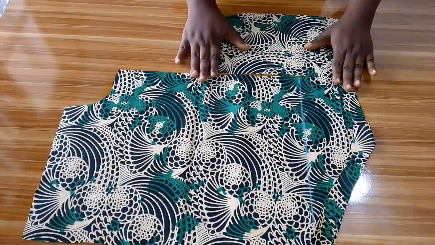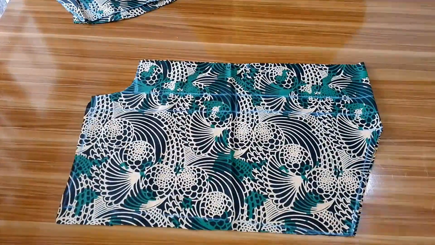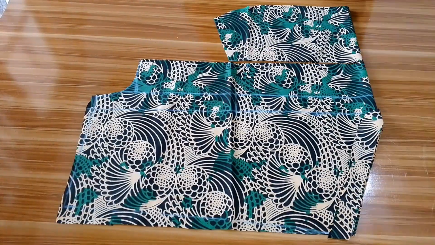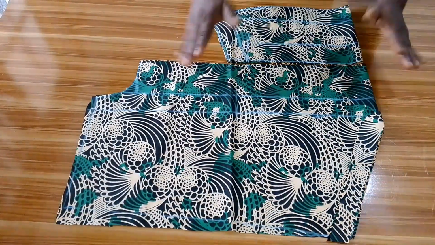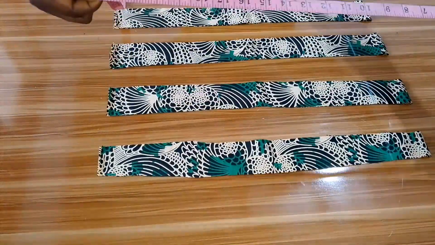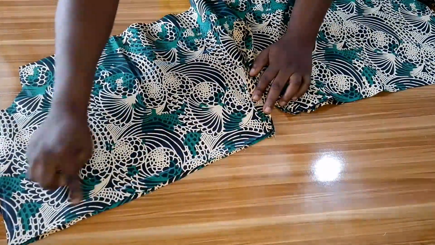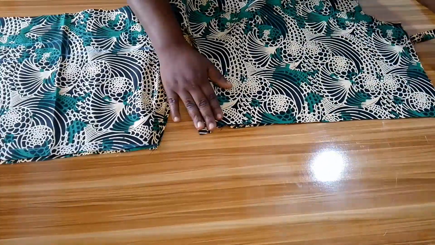Right now, I'll go ahead and assemble my pattern just to show you how I'm going to go about joining them, both the front and the back pattern. I'm assembling it and I've cut out the interface for the necklines. I'll go ahead and do that off camera, and here are the strips. The length is 16 inches, the width is 2.5 inches. I'll go ahead and do that for the shoulder.